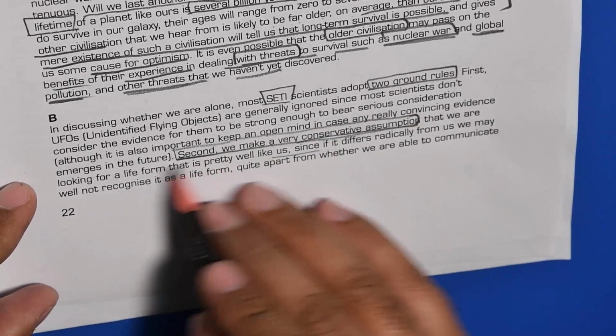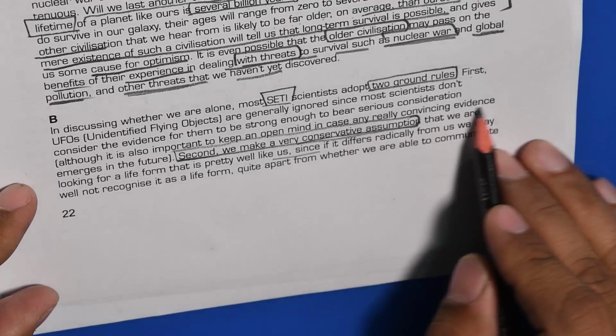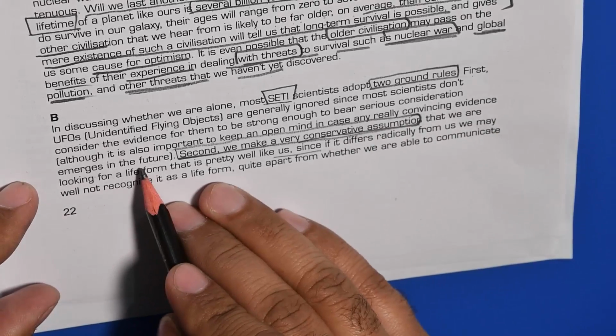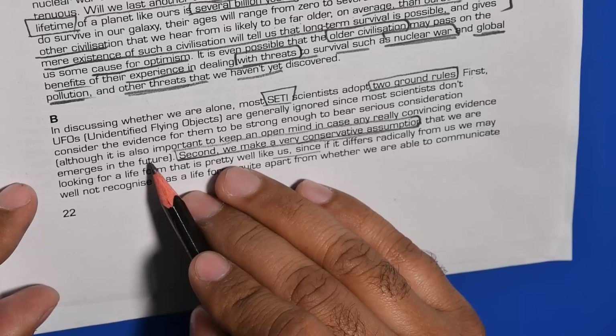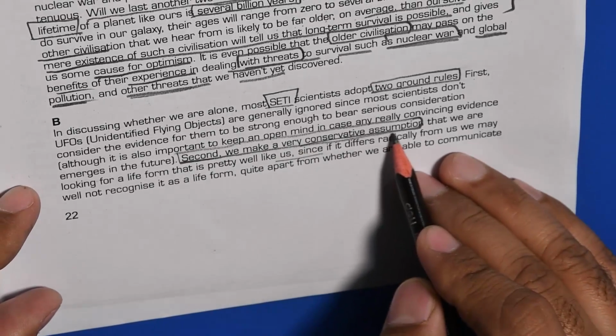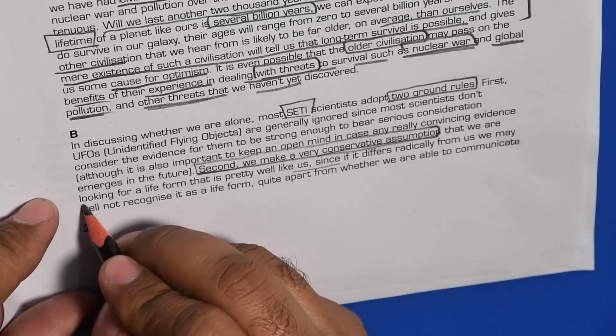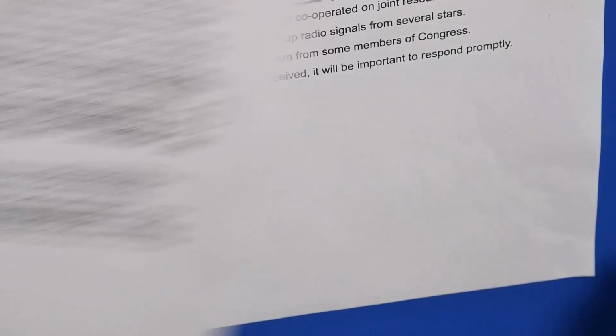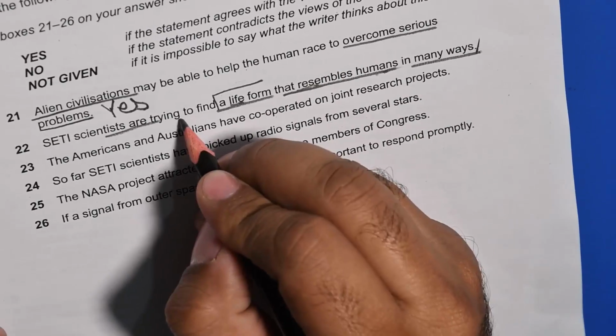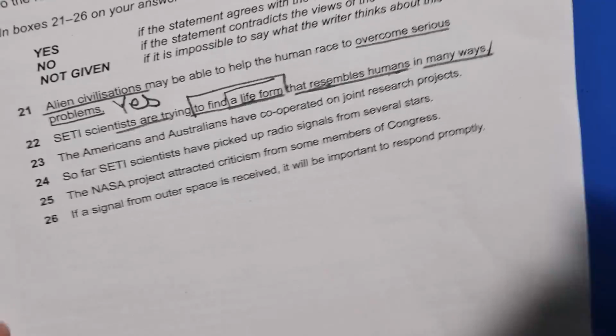I am actually skimming and scanning. We make a very conservative assumption that we are looking for a life form. What is the question? SETI scientists are trying to find a life form.